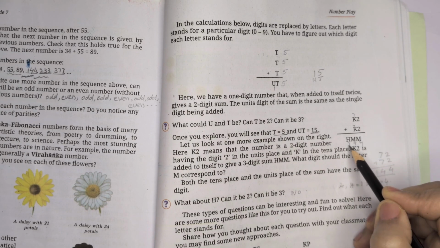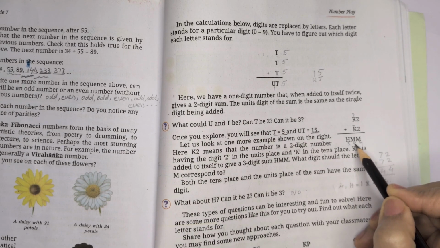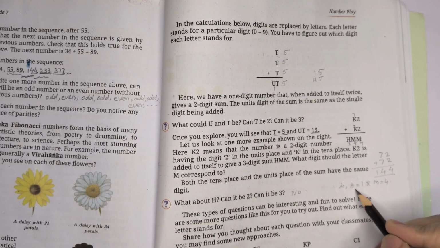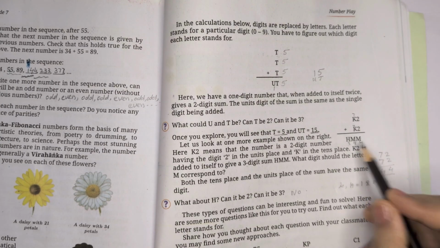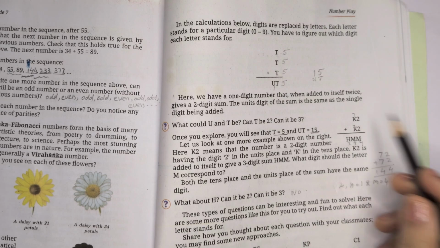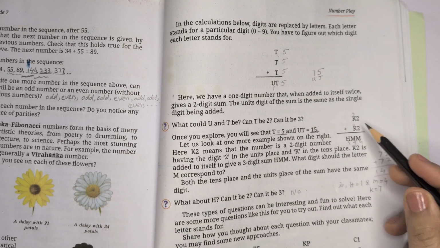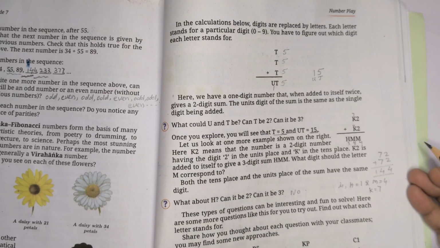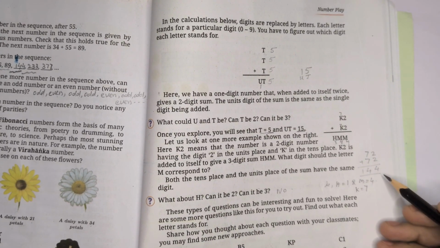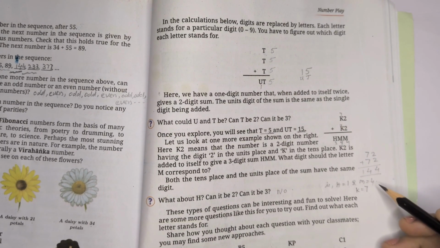Here 14 means 1 is carried, which means H is equal to 1, M is equal to 4, K is equal to 7. So we can write the number in place of K2 as 72 plus 72 is equal to 144.